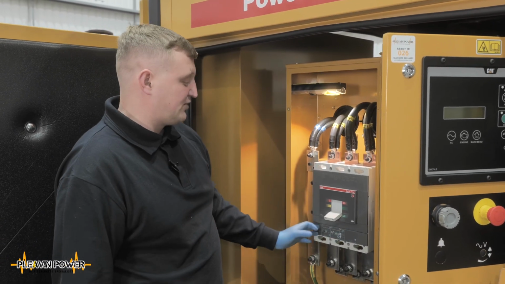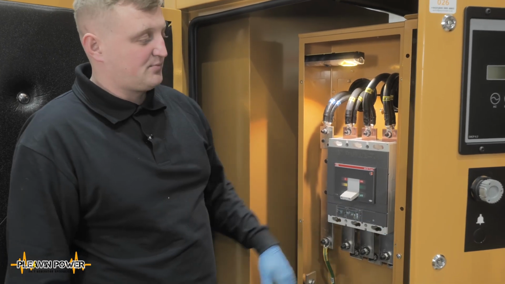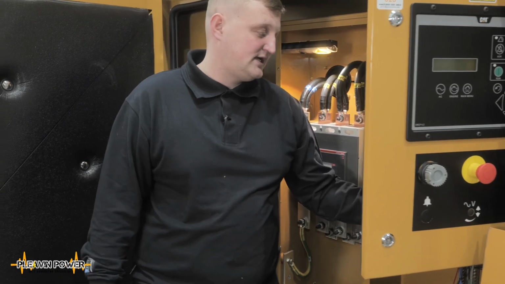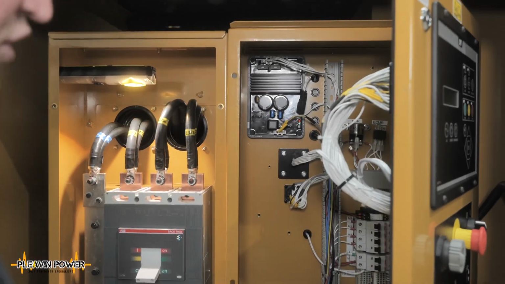We also check that the breaker settings are within tolerances and complete a torque check of all the LV, DC and control connection cables within the control panel itself.